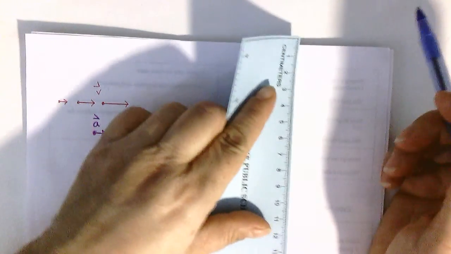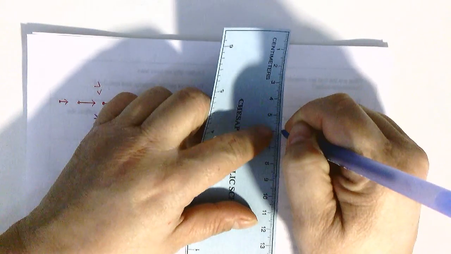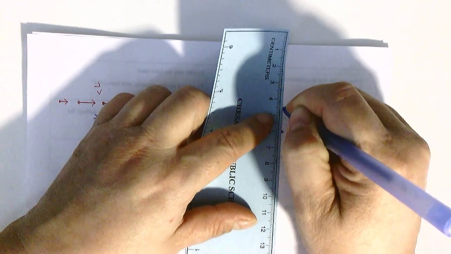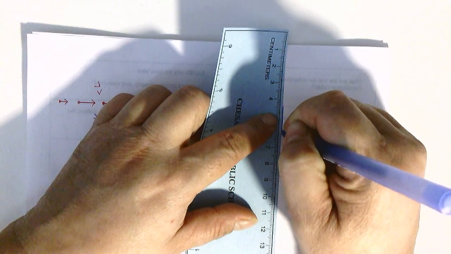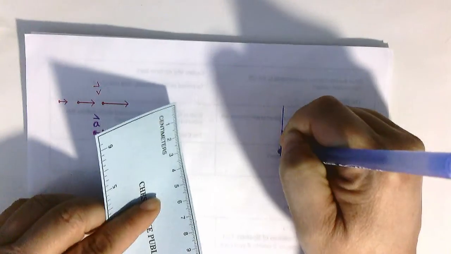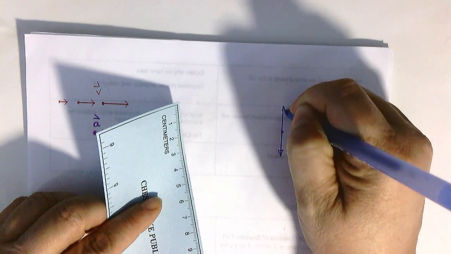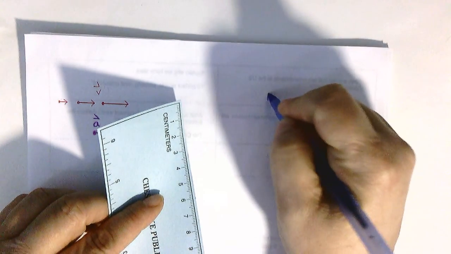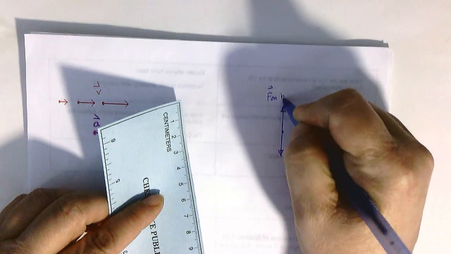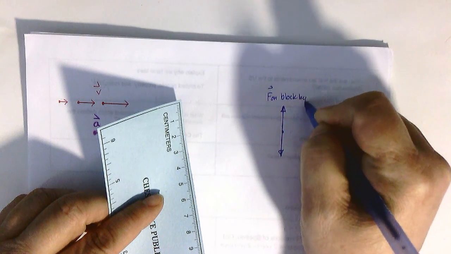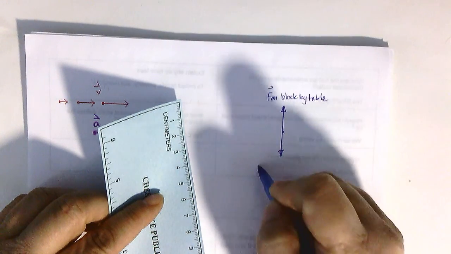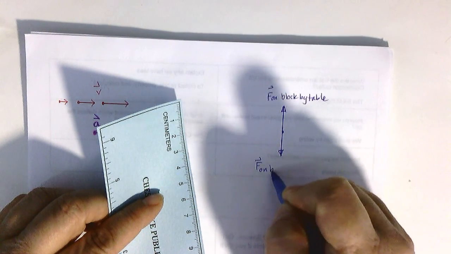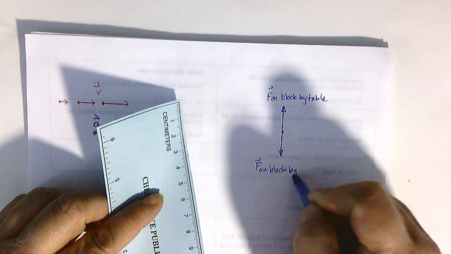Okay, so we're going to go ahead and draw our forces. I'm going to start with the dot. Okay, so this is going to be force on block by table. This is force on block by earth.